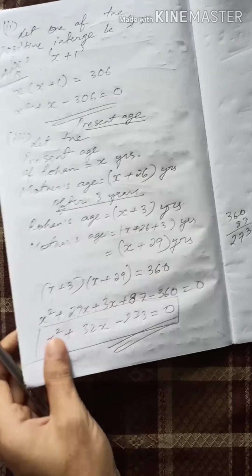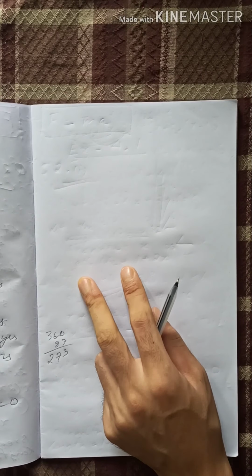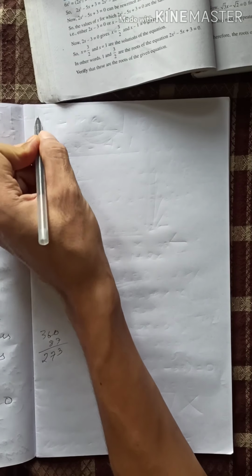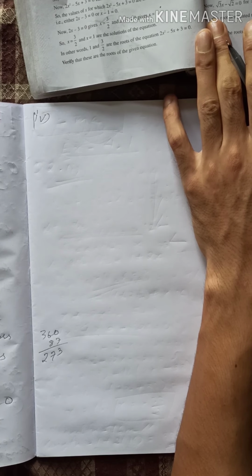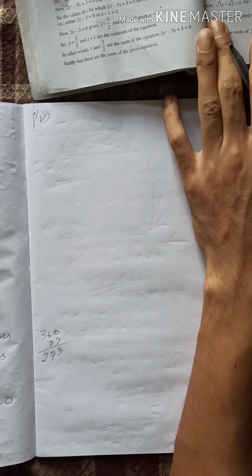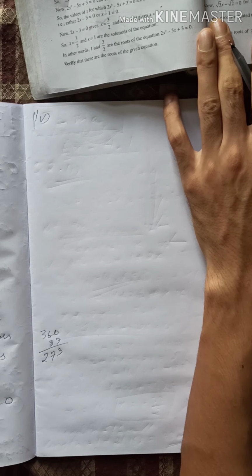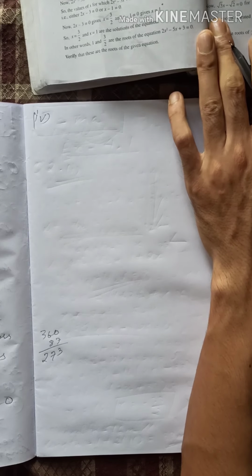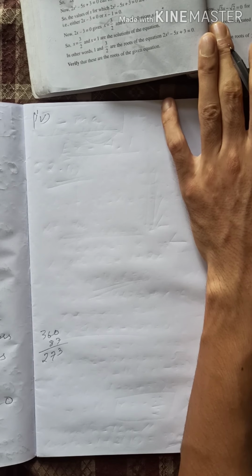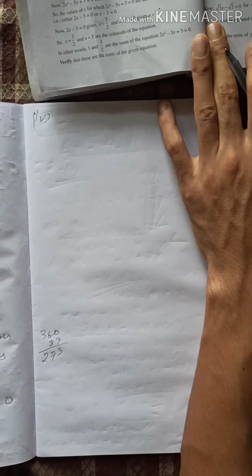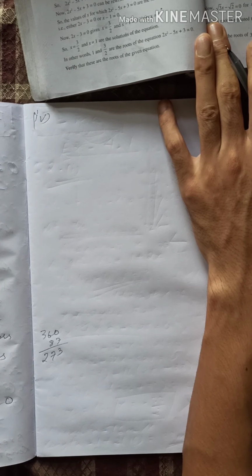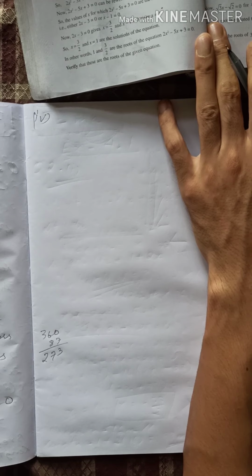Let's go to the next question, Roman number 4. Let's read the question here. A train travels a distance of 480 km at a uniform speed. Uniform speed means it covers equal distance in equal intervals of time. If the speed had been 8 km per hour less, then it would have taken 3 hours more to cover the same distance. We need to find the speed of the train.